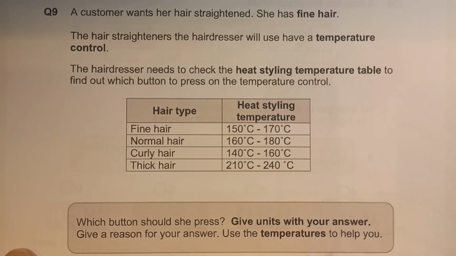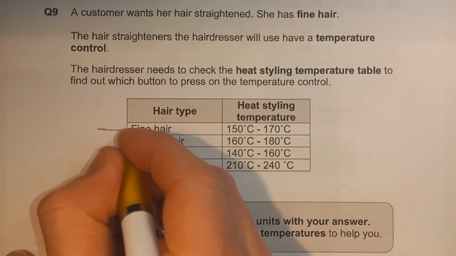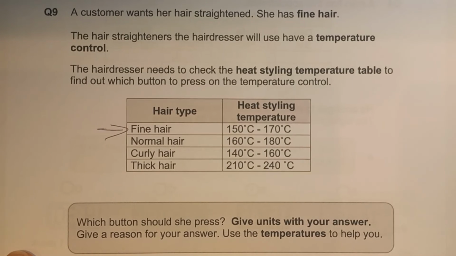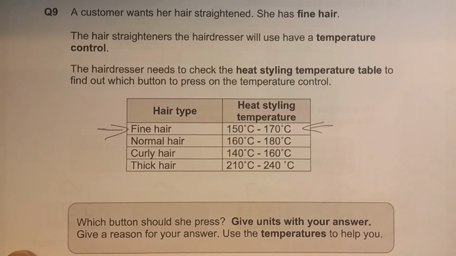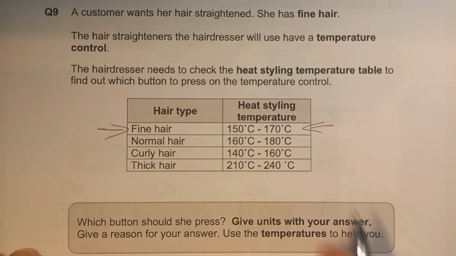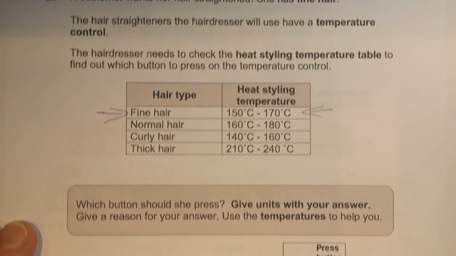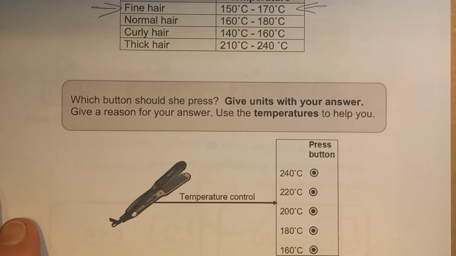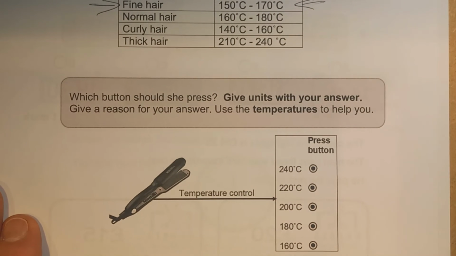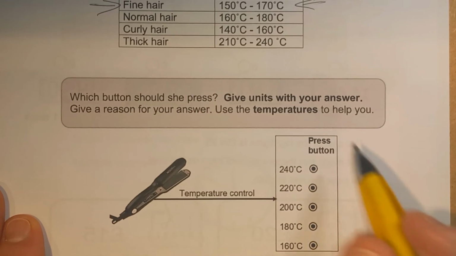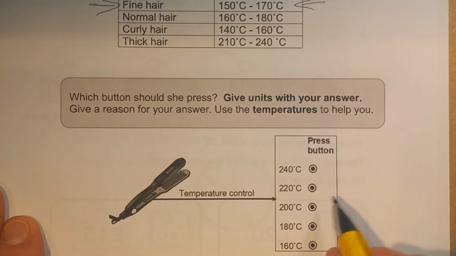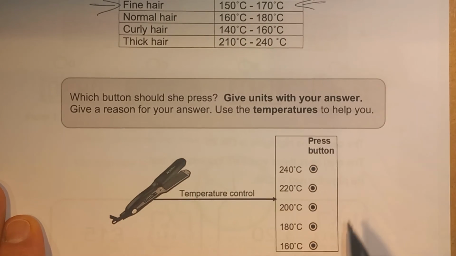Well, she has fine hair, it says at the top. So it's going to be this group or this setting here. Okay, so we've got 150 degrees to 170 degrees. Now, if we look down at the buttons, we've got specific temperatures, whereas these are ranges up here. Well, we want between 150 and 170.